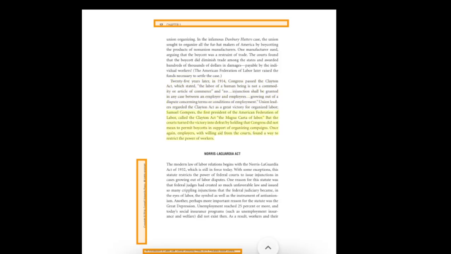Samuel Gompers, the first president of the American Federation of Labor, called the Clayton Act the Magna Carta of labor, but the courts turned the victory into defeat by holding that Congress did not mean to permit boycotts in support of organizing campaigns. Once again, employers, with willing aid from the courts, found a way to restrict the power of workers.